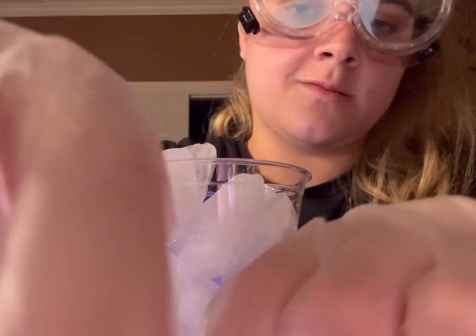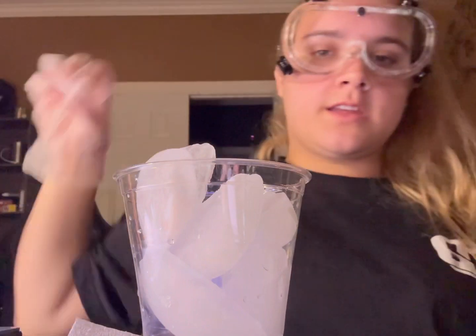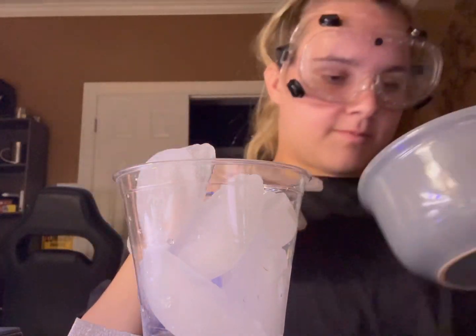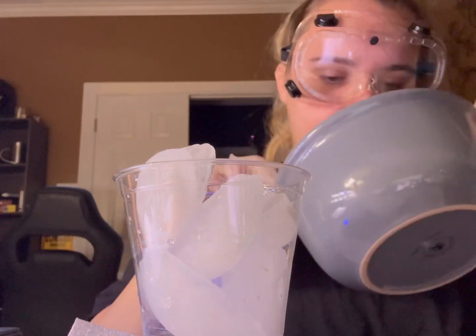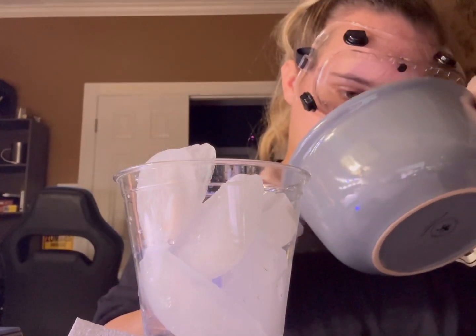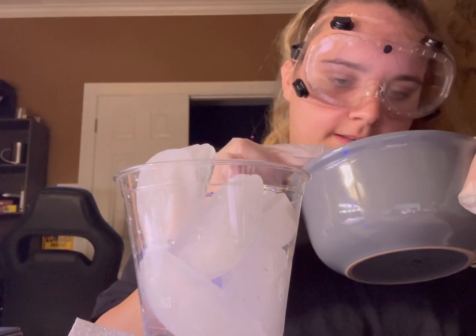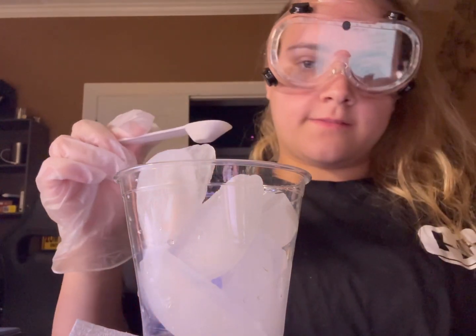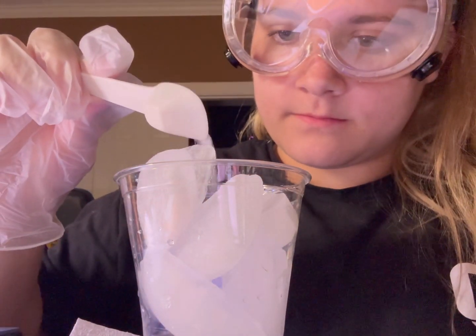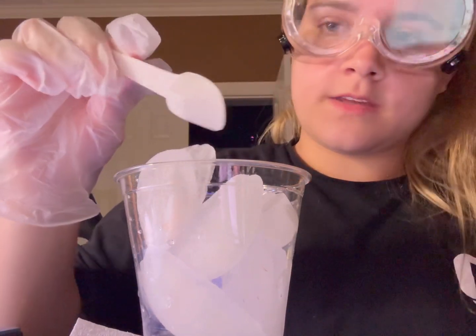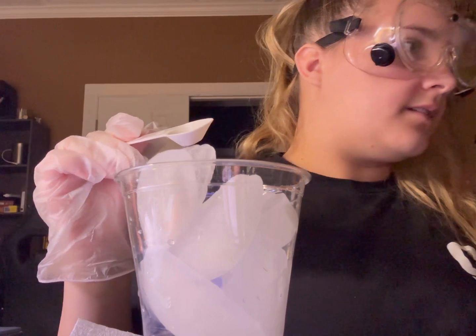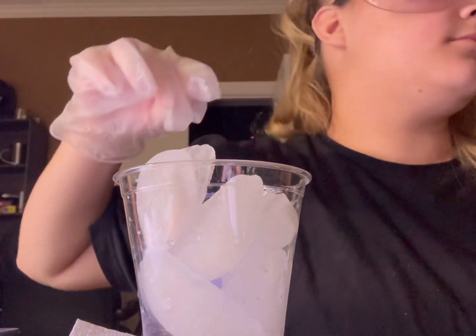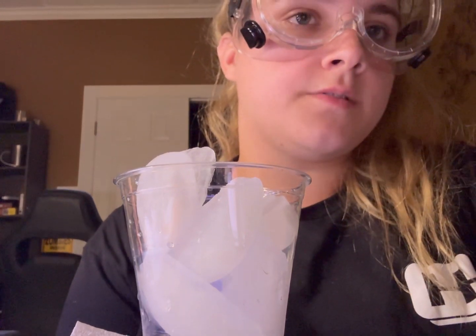So that is 100 grams of ice, and now we need half a teaspoon of salt added to this ice, and see how it affects the freezing point. So let me try to get half of it. Alright. So this should be half. And now I'll add 25 milliliters of water to this. And then I'll time it for another 10 minutes and 30 seconds and show y'all the results.